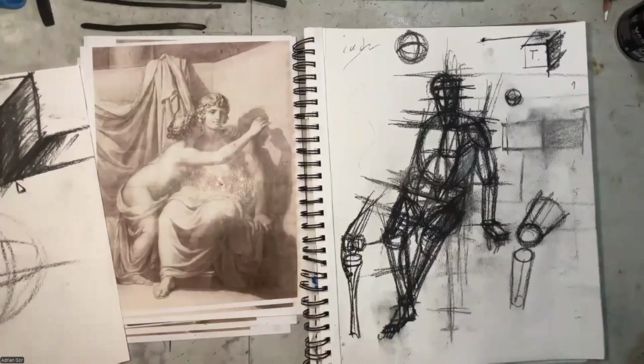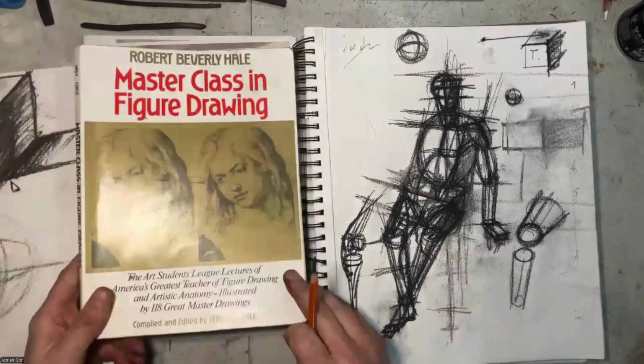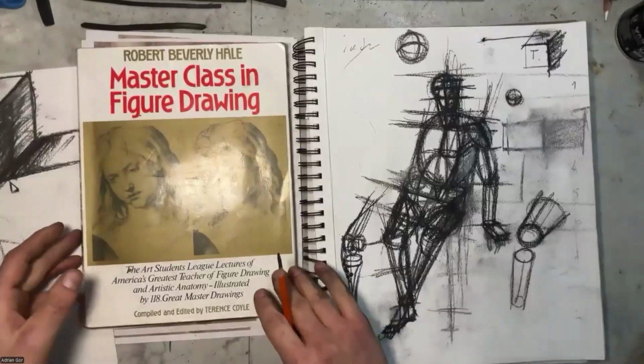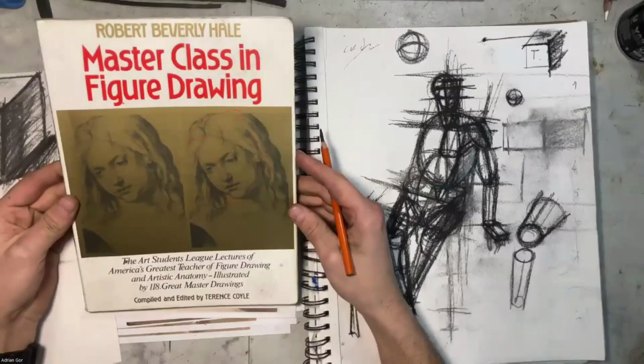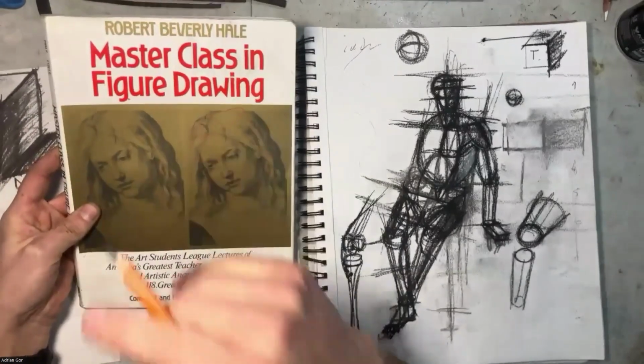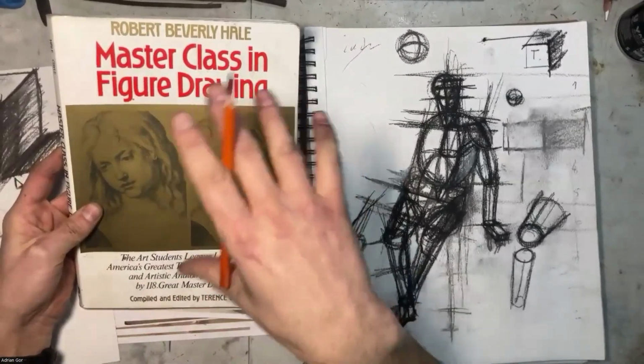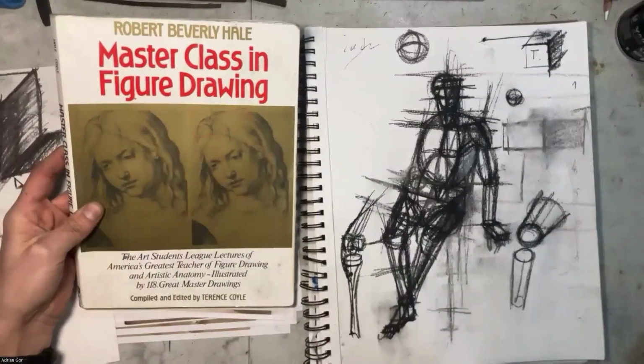Thank you. So a few people were wondering if you could show again the reference books that you use. People were interested in looking at those. Sure. Robert Beverly Hale has a book called Master Class in Figure Drawing. There are many books published by him and on his lectures. He taught figure drawing in New York in the 80s.